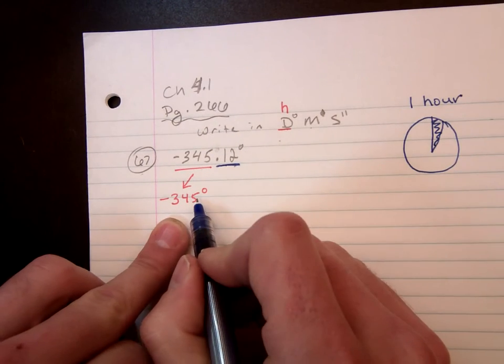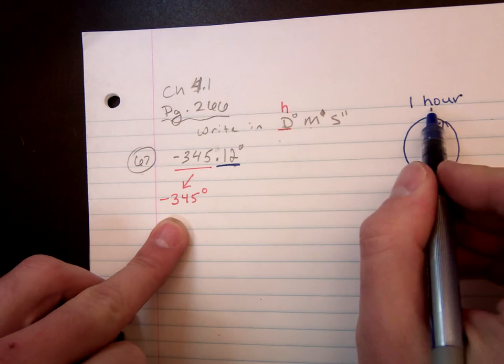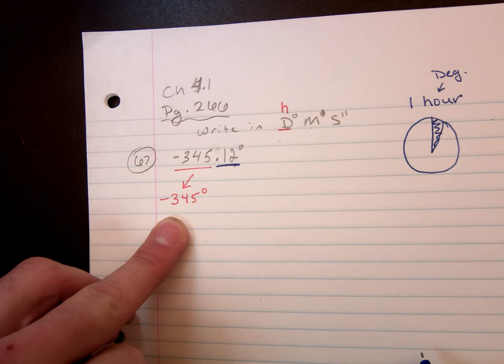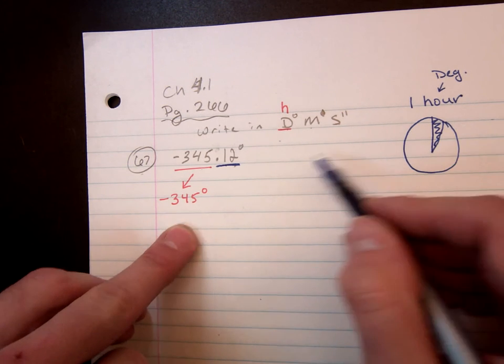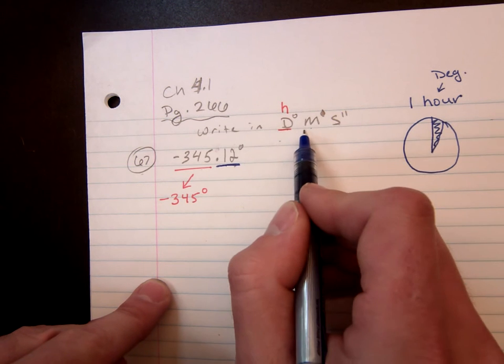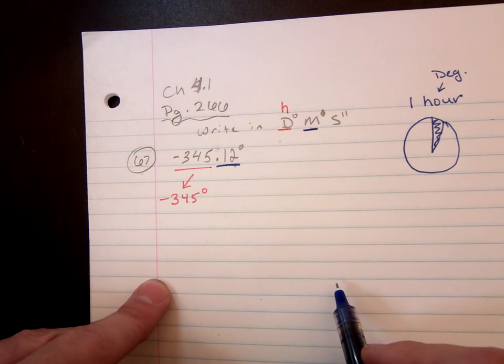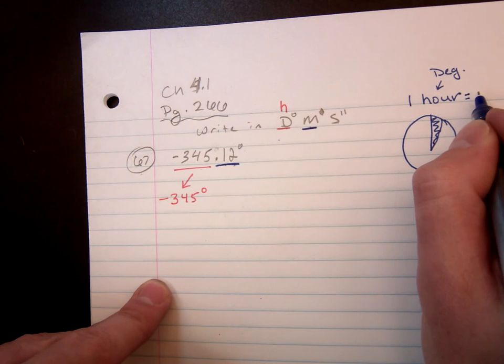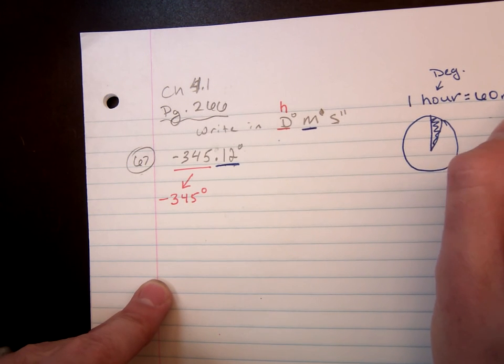So we can't write it in degrees because we don't have the hours, or again, I'm using that as a synonym for degrees. We don't have enough to do another full degree. So we're going to have to go to the next biggest unit of measure, which is minutes. Now, I know that 1 hour, or 1 degree, is equal to 60 minutes.